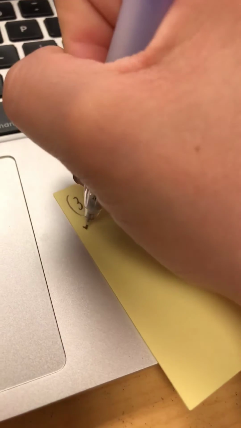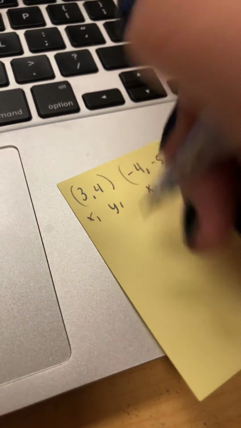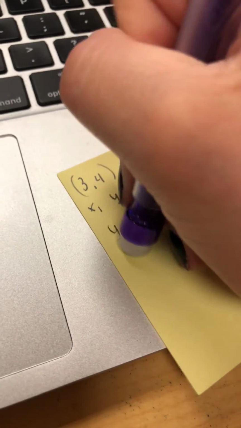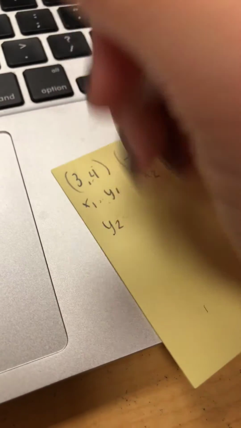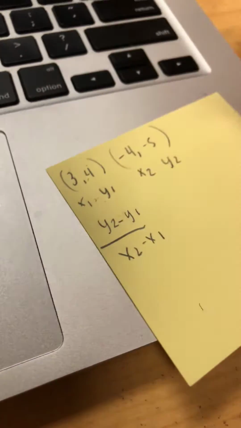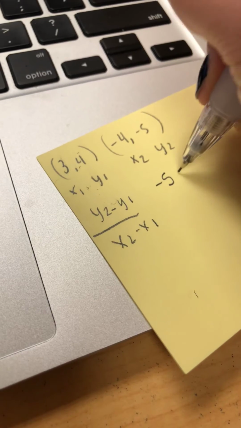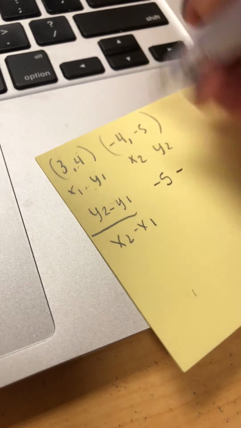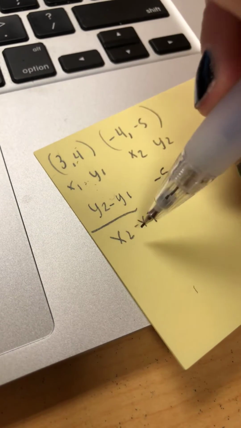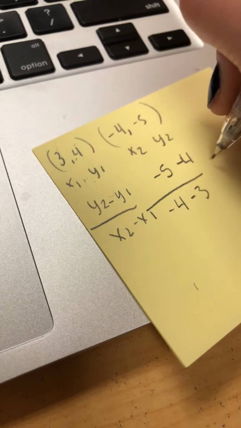Again, I'm going to label my x1, my y1, my x2, and my y2. And I'm going to plug it into my y2 minus y1 over x2 minus x1. So I'm going to plug in my negative 5 is my y2 minus my y1 is 4, over my x2 is negative 4 and my x1 is 3.